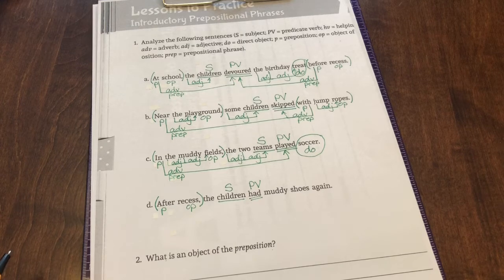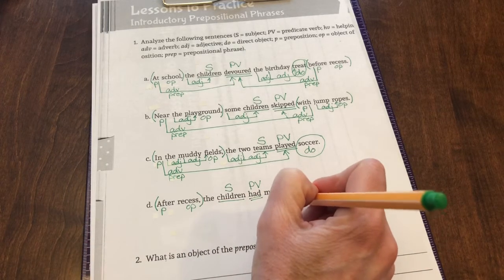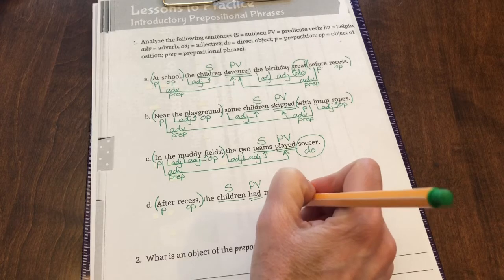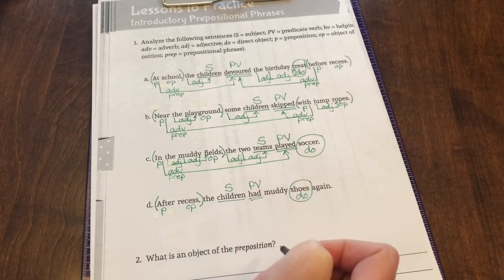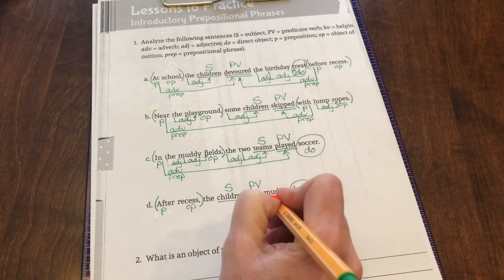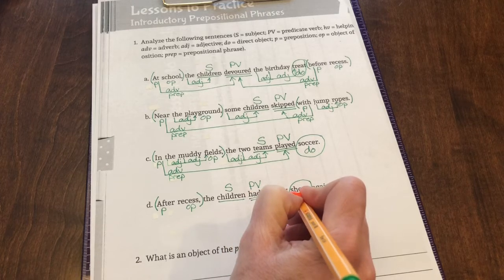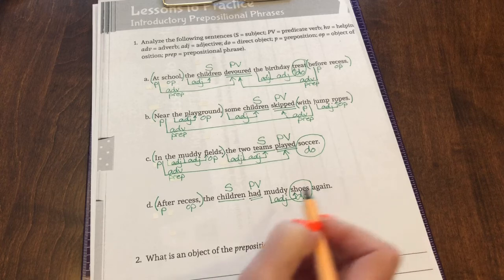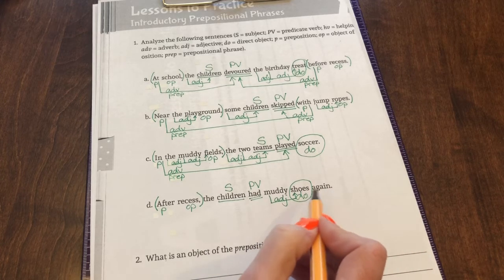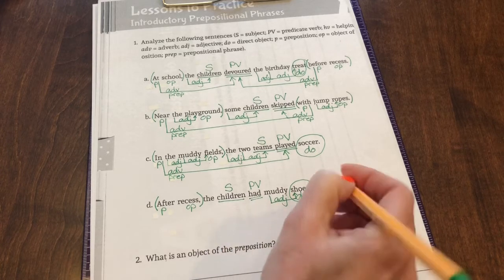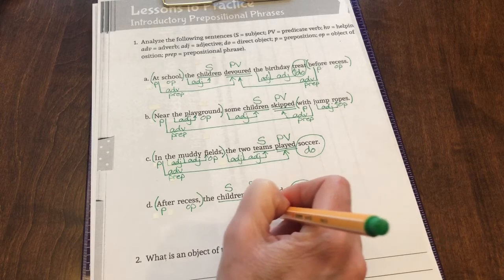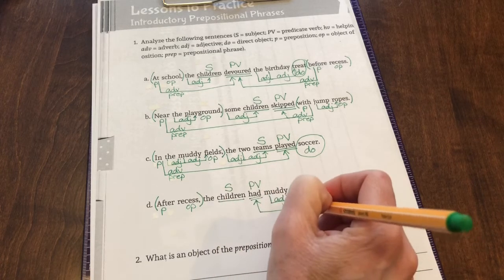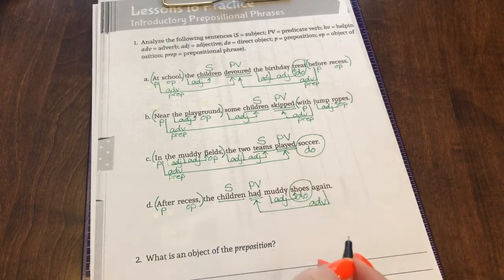Had what? Shoes. Direct object because it receives the action of the verb. What kind of shoes? Muddy shoes. So this is an adjective because it modifies the noun. Again. Had when? Again. So again is an adverb because it modifies the verb.